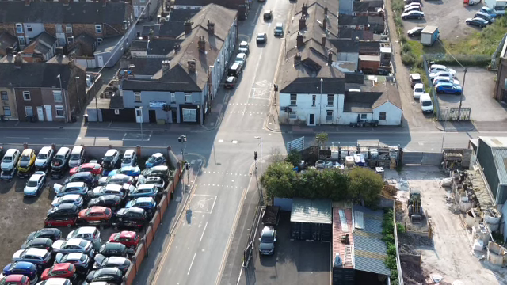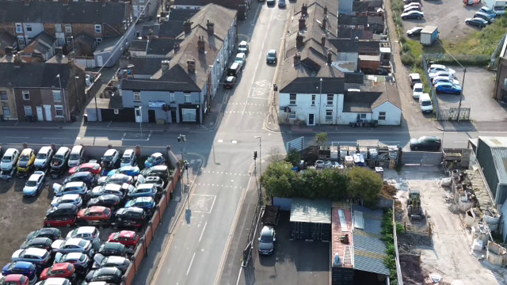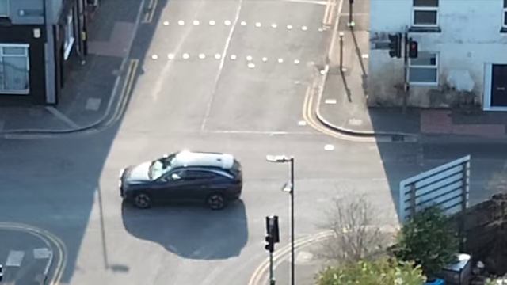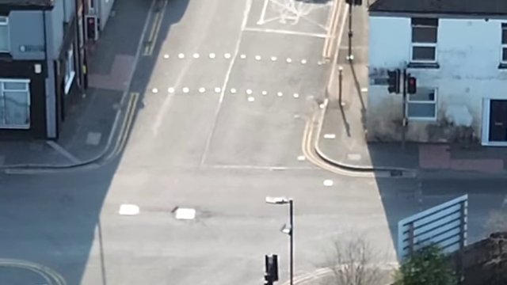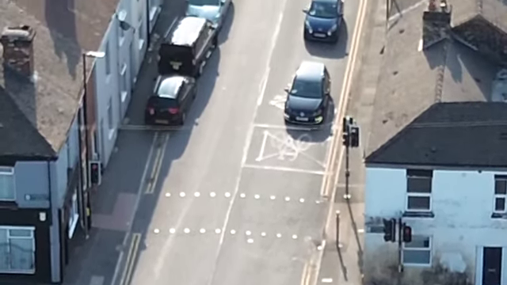But this vehicle is doing it correct, where literally they stop at the front stop line there. That's where you're meant to stop.